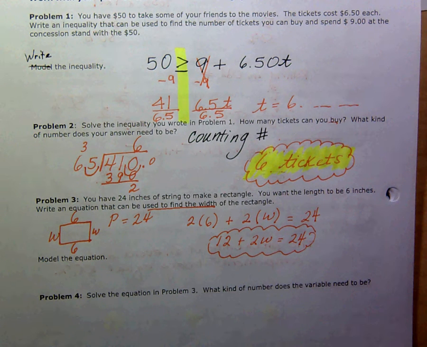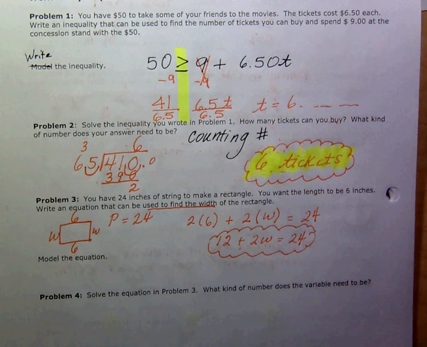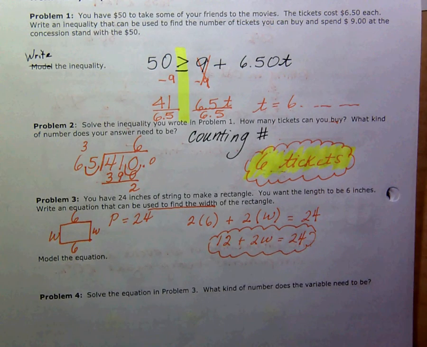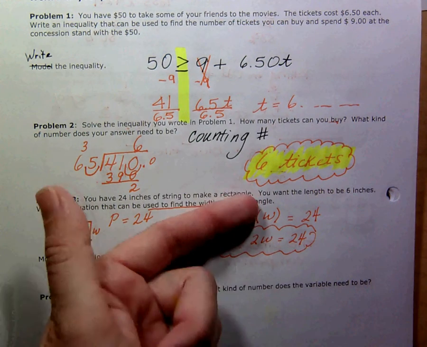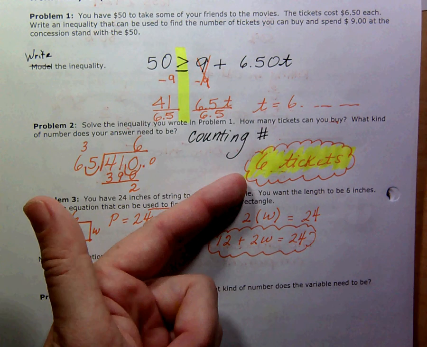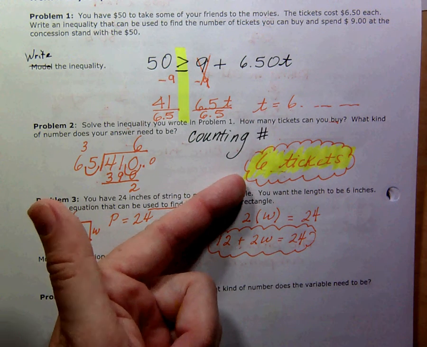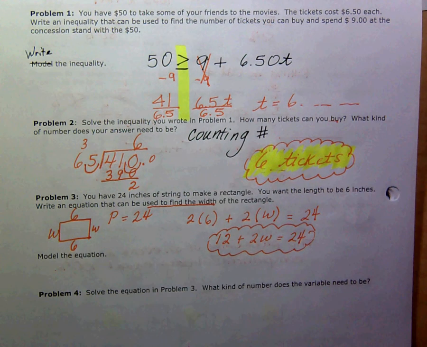The width of a rectangle, guys, would that be okay? Why not? It could be all right. Yeah, there's not any reason why it couldn't be. It makes sense that these tickets, you can't have half of a ticket because you can't watch half the movie and then leave. That doesn't work.